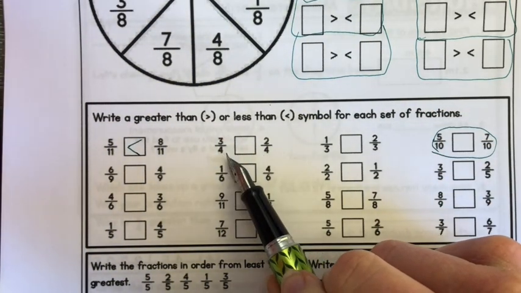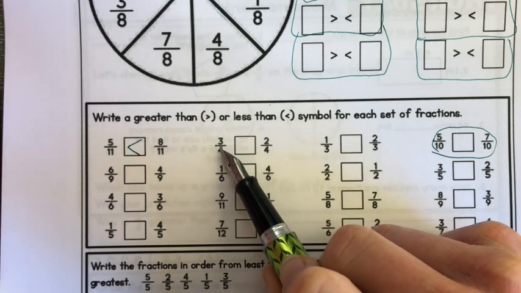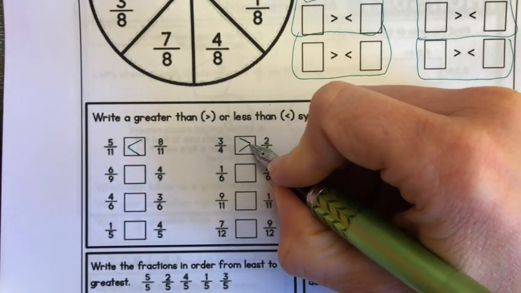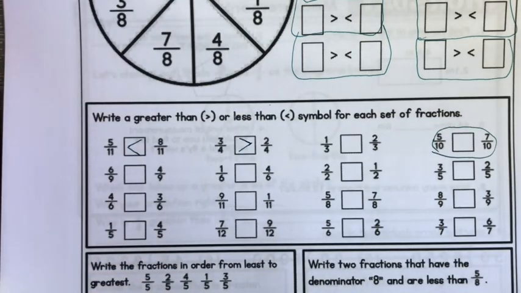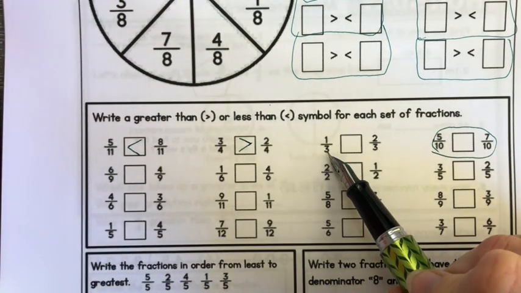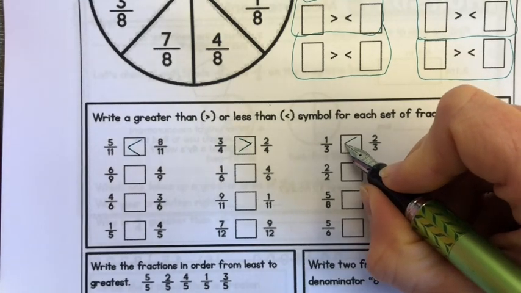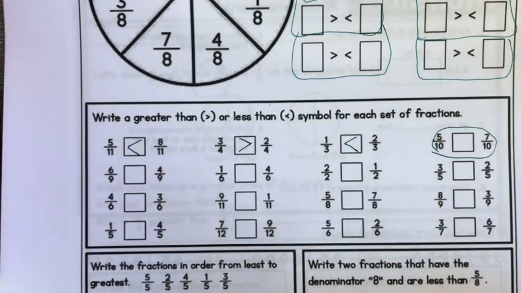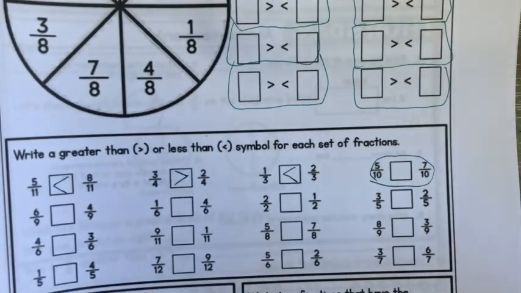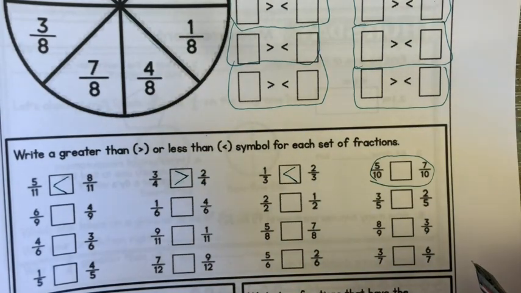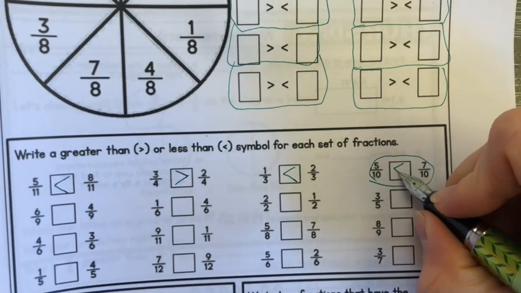Okay, 3/4 and 2/4, again, my denominators are the same. What's greater, 3 or 2? 3. Crocodile can go that way. Okay, 1/3 or 2/3, well, 2 is greater than 1. Crocodile can go that way. My last one on my top row that I'm gonna do, and you are gonna do the rest of these. 5/10 or 7/10, well, 7/10 is greater than 5/10, so.